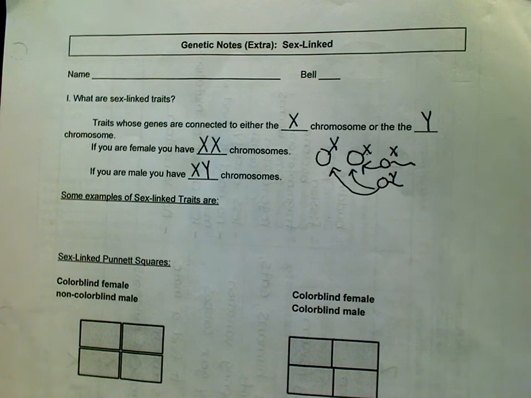What about triplets? Triplets could be identical, so the embryo would split more than once, or you could have 3 eggs released at one time. Have you heard of Jon and Kate Plus 8? Where she had the sextuplets? I'm pretty sure she was on medication. So 6 eggs were released at once, and they all got fertilized. So she had 6 babies all at once.